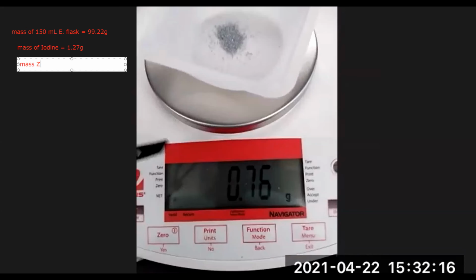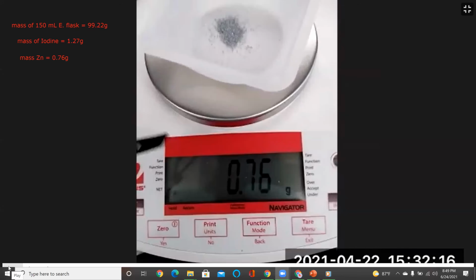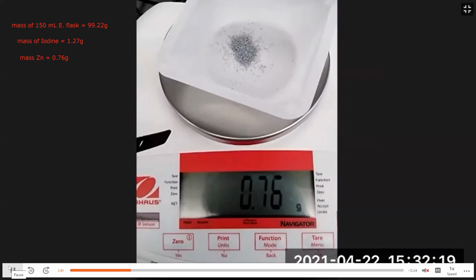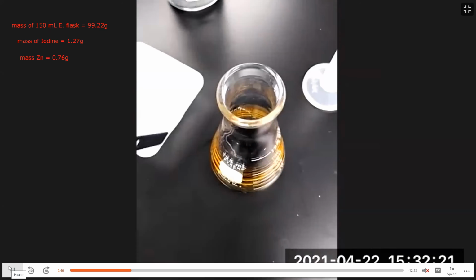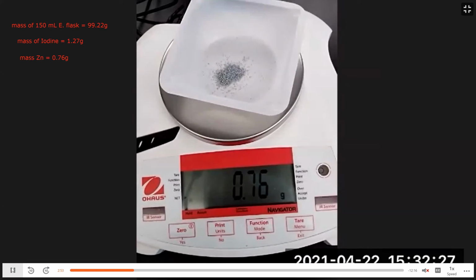mass of zinc, 0.76 grams. Now we're going to add it into the Erlenmeyer flask, mix it a little bit, and then we're going to heat the flask.